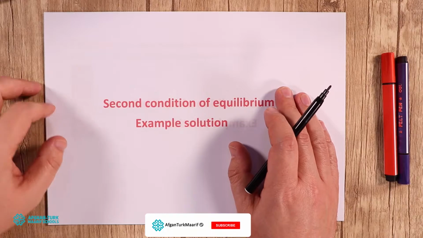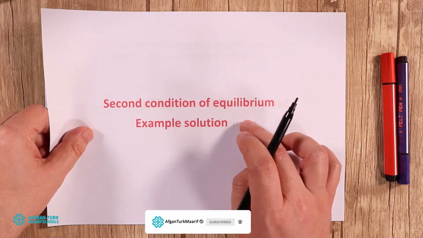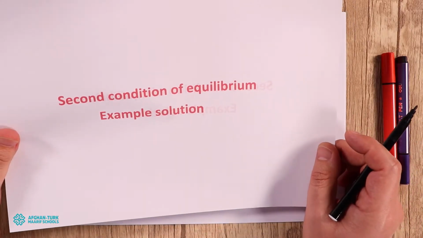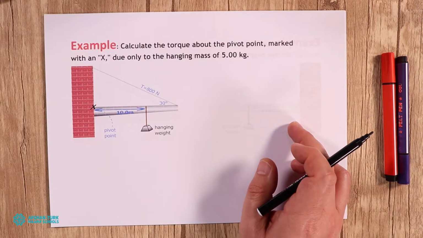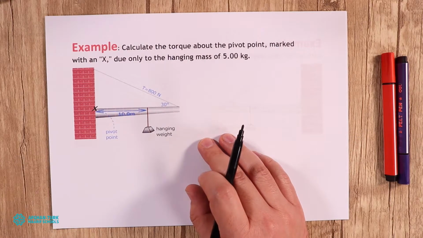Okay, let's see the example for the second condition of equilibrium, and we already know about the second condition of equilibrium. We discussed the second condition, so let's see some questions, and now we try to solve them one by one.